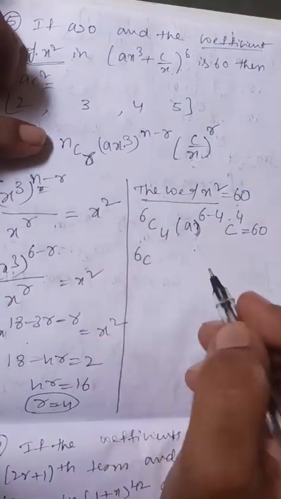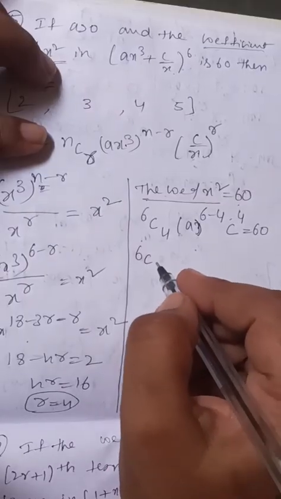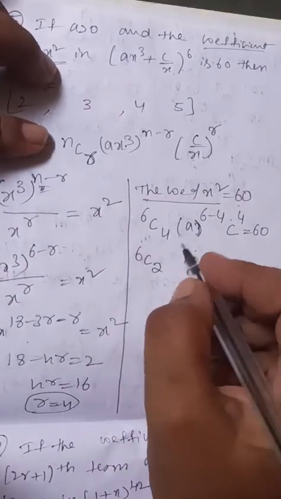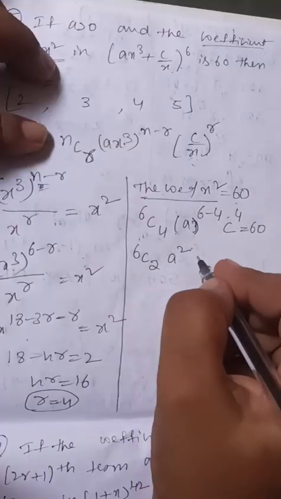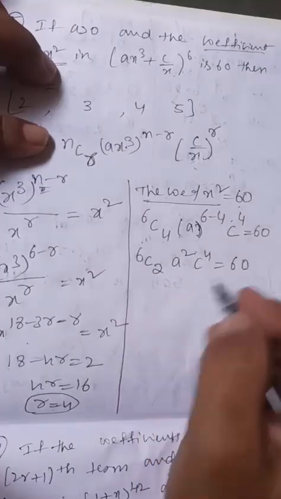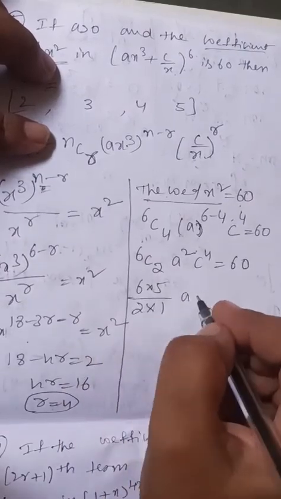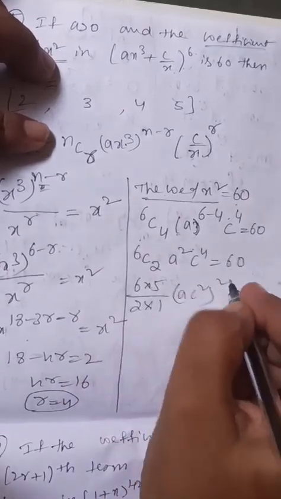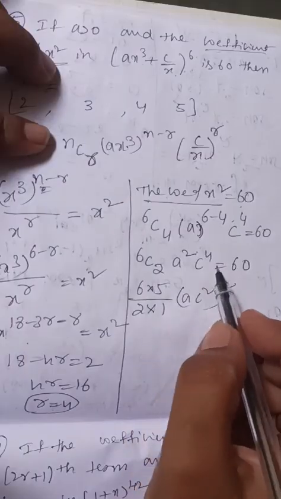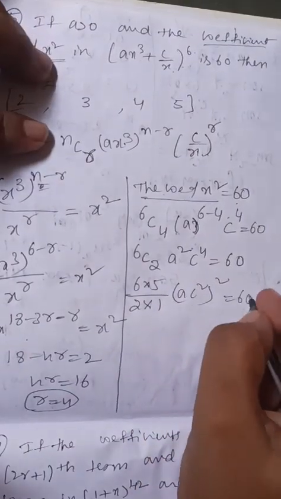A better option to find 6c4 is 6c2. So a power 2, c power 4 is 60. 6 into 5 by 2 into 1, a c square whole square. So it can be written as (a c square) whole square equal to 60.